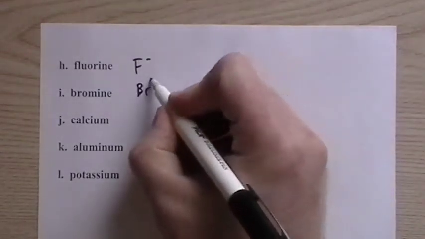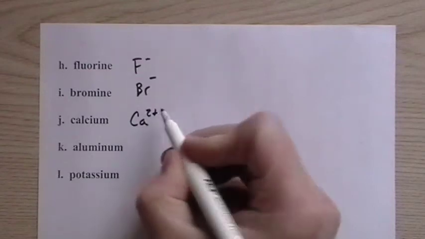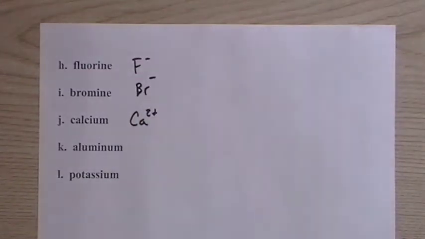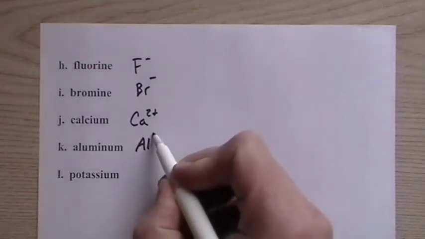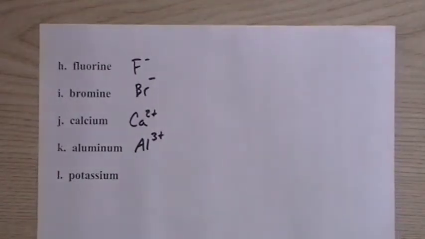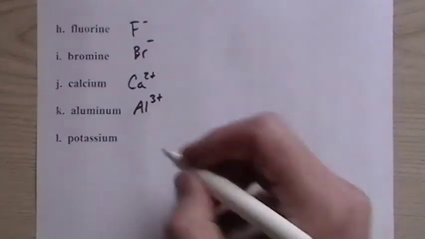Bromine is in group 7, so -1. Calcium is in group 2A. I should say 7A for bromine. Aluminum is in group 3. It loses 3 electrons to attain its octet in the level below. And then we have potassium, which is +1.